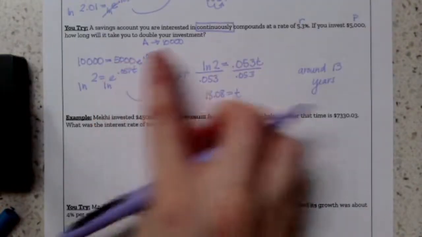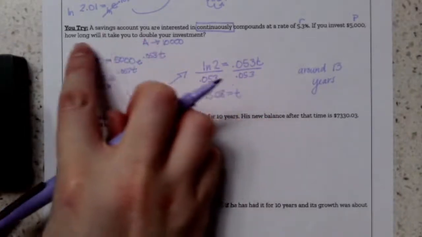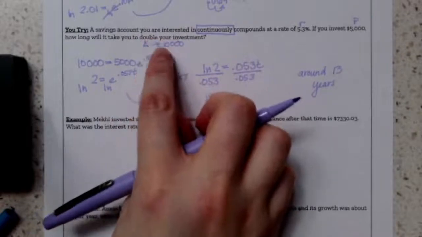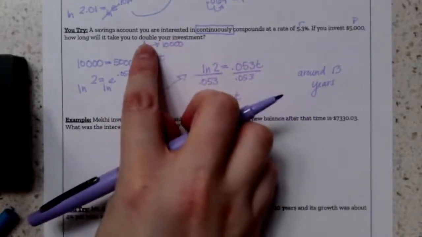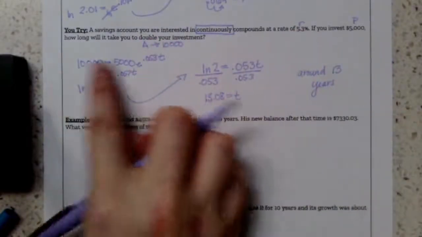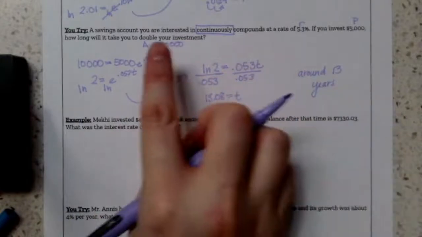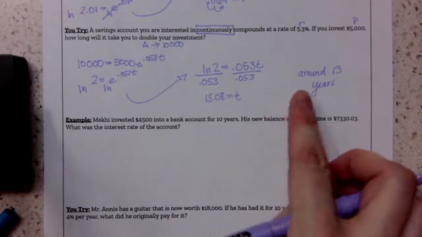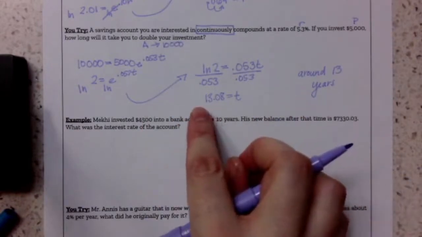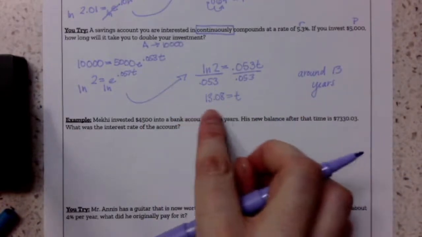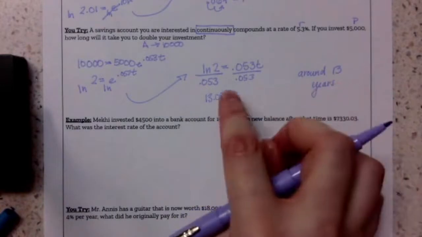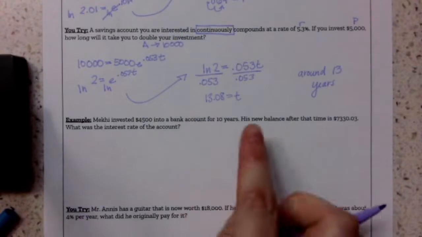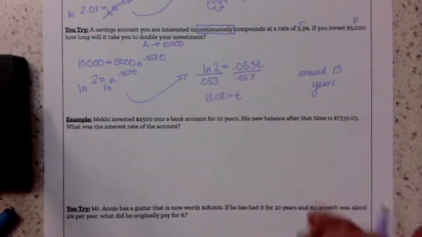All right, so this one you had to really read because it says how long will it take you to double your investment. If you started with 5,000, double would then mean 10,000, so that would be your A. So I have everything labeled, solve, and then the one thing about continuous interest is that you don't need to round really far up or really far down depending on what you're looking at. Because it's continuously compounding, you can just say around 13 years because it will hit that. It doesn't have to wait for the year mark for it to actually earn interest. It's just always doing it.